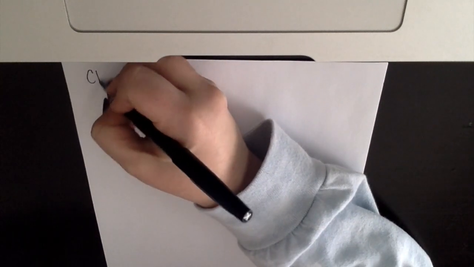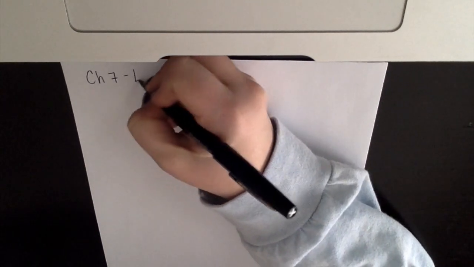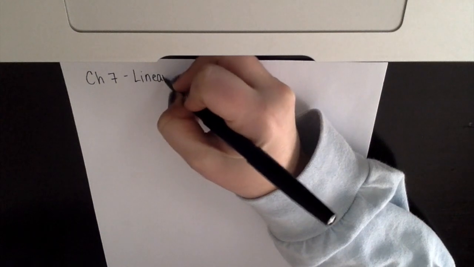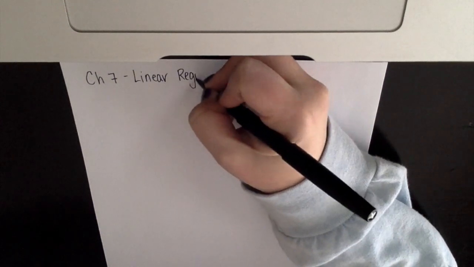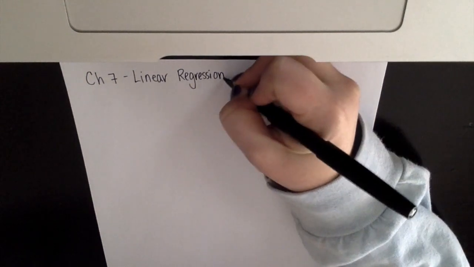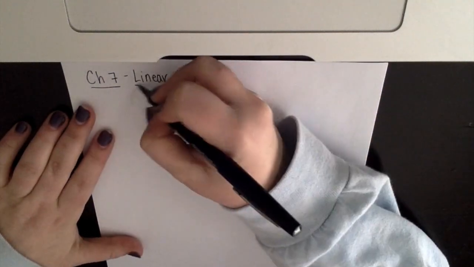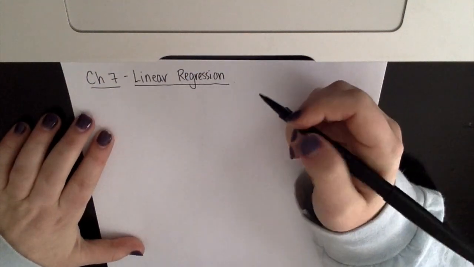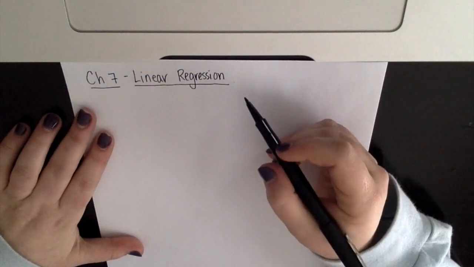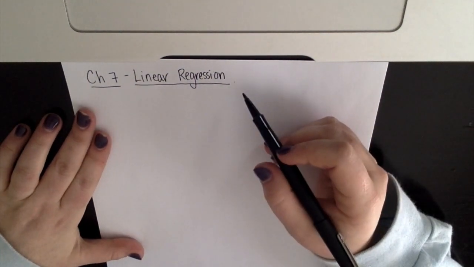I am going to do some chapter 7 notes for you. So chapter 7 is called Linear Regression. And linear regression is just a fancy name for line of best fit. And line of best fit is related to our scatter plots from chapter 6.